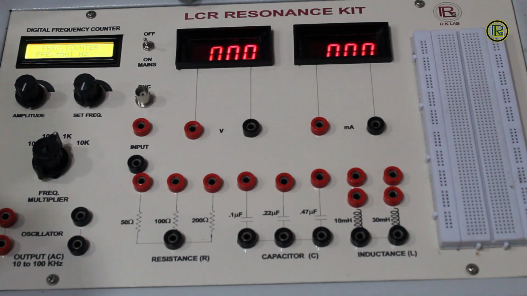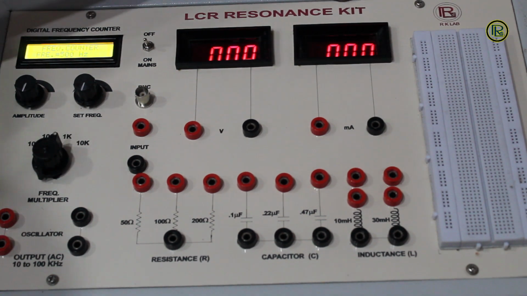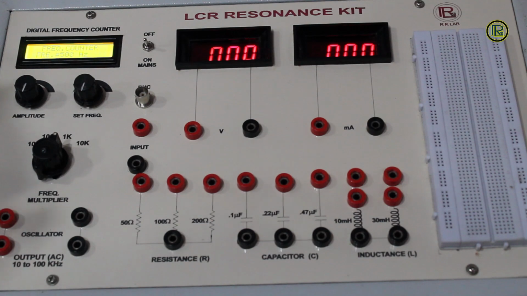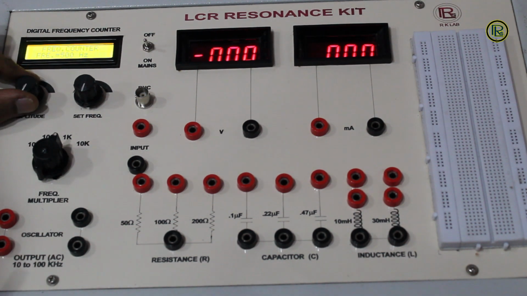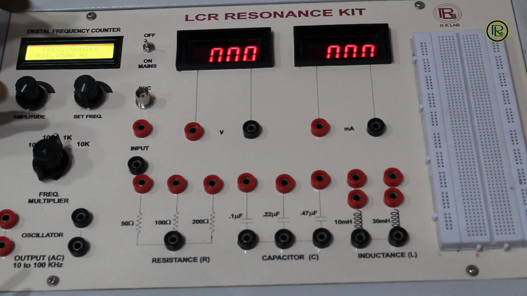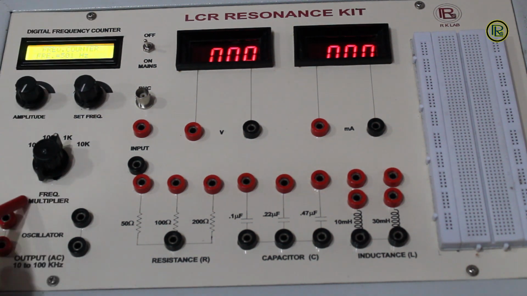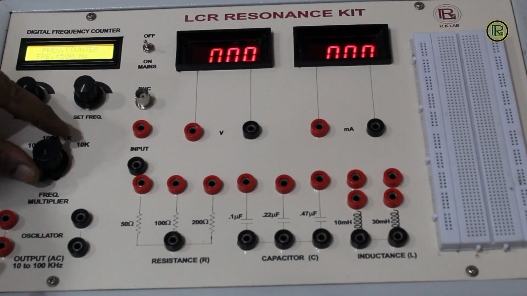Okay, this is my resonance kit, trainer board. I have an oscillator of which amplitude can be adjusted with this pot, frequency can be adjusted with this pot, and frequency multiplier is here.